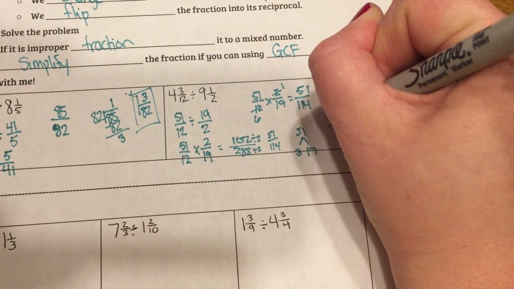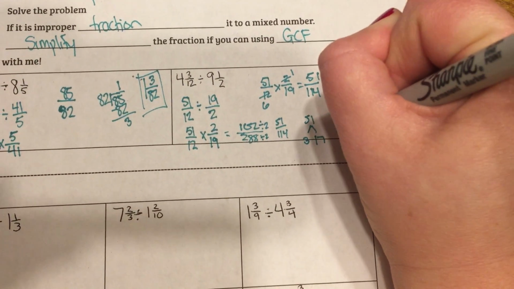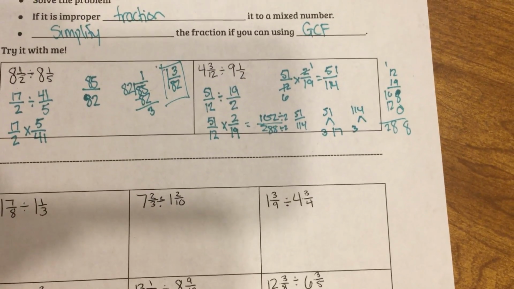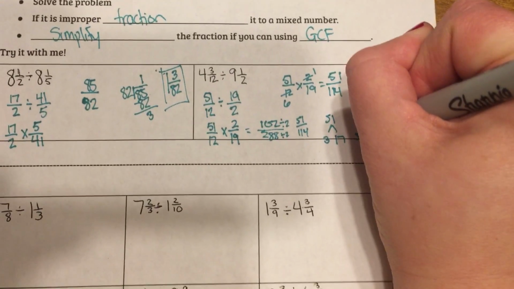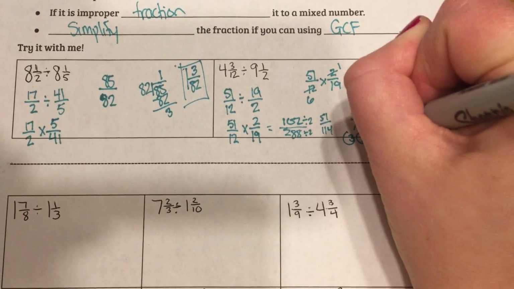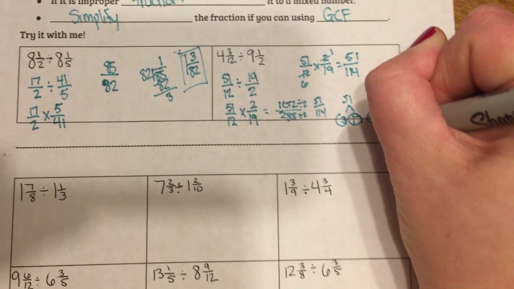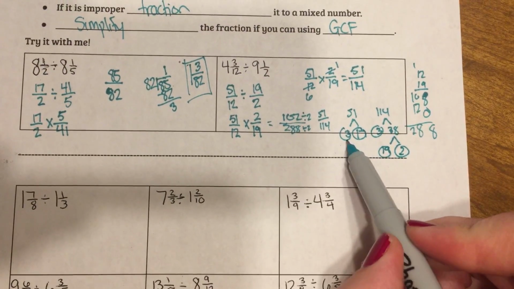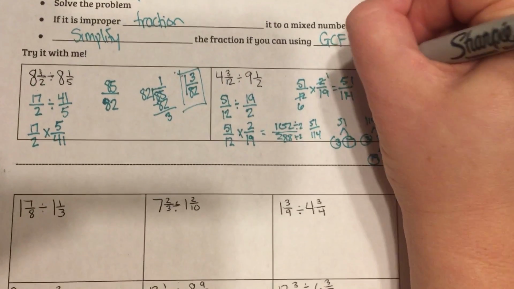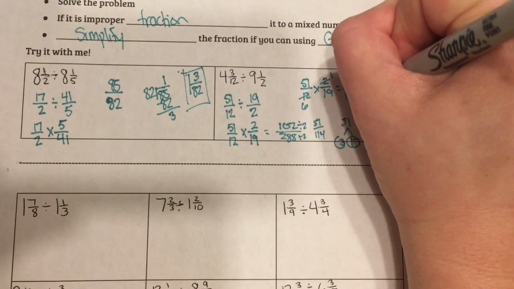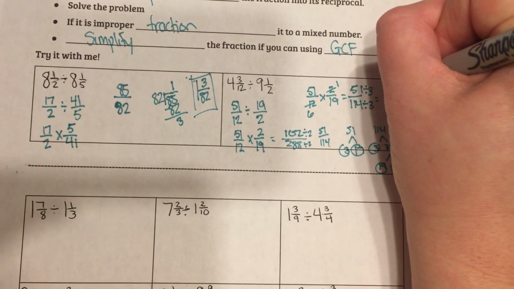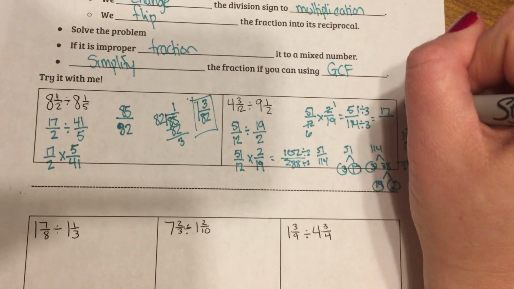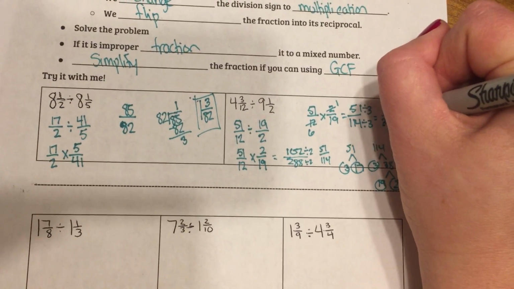3 times 17 should be 51, and 3 times 38 is 114. That's prime, that's prime, that's prime. 38 is not. So you're going to do 19 times 2, and those are both prime. My GCF I should be able to see is just going to be 3 because I have nothing else in common. If I divide 51 by 3, I'm going to get 17. Whatever I do to the numerator, I have to do to the denominator. And 114 divided by 3 is 38.